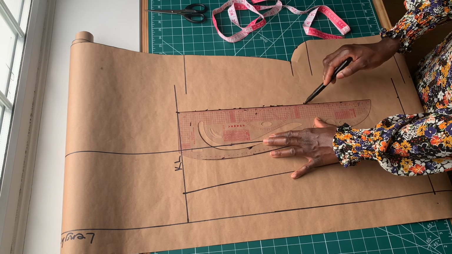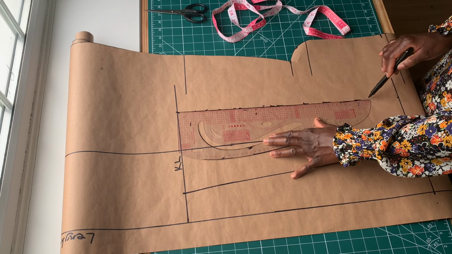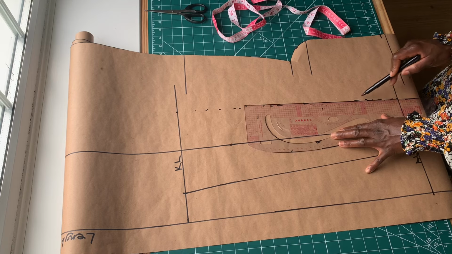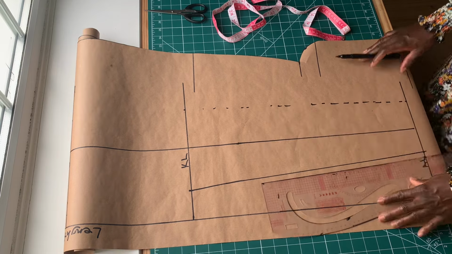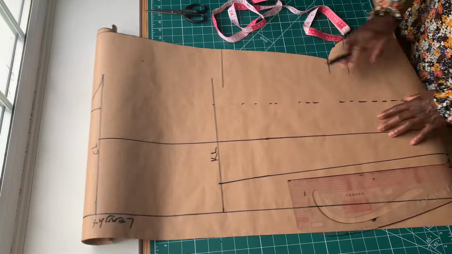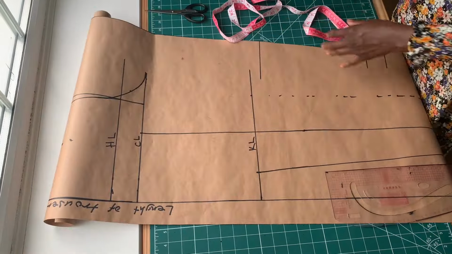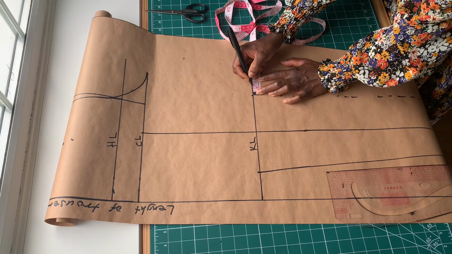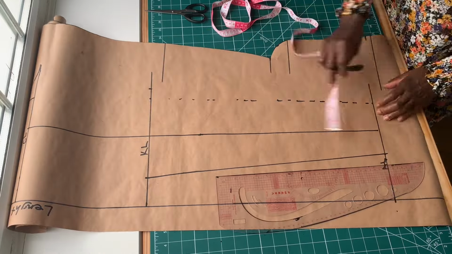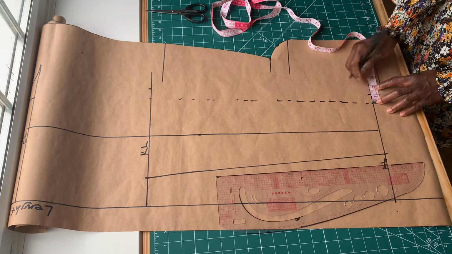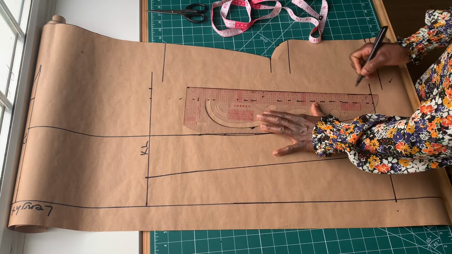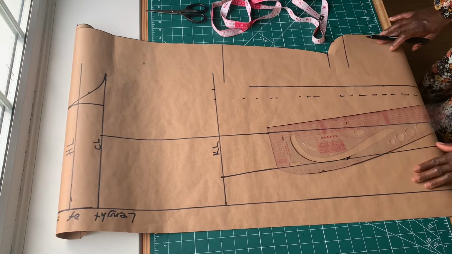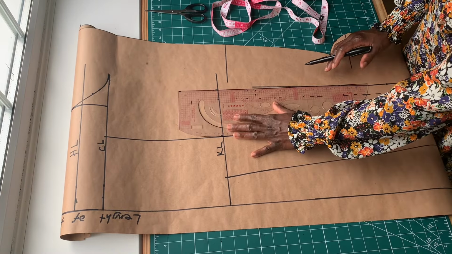I am using dotted lines for the inside of the trousers because we'll be doing some little alteration there. On the inside of the trousers, add 1 inch to the measurement like so. The measurement we are adding here is the same as the measurement we added to the crotch extension. Join the points to create the leg like so.